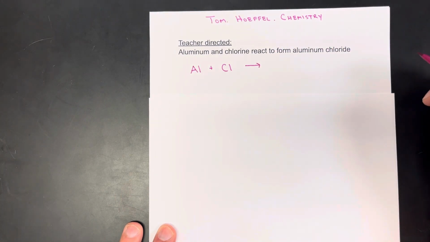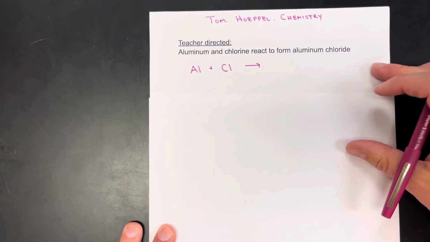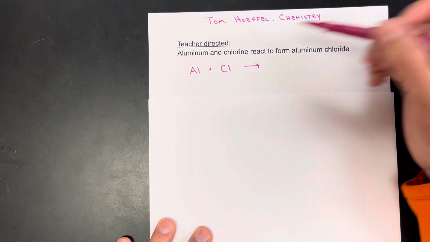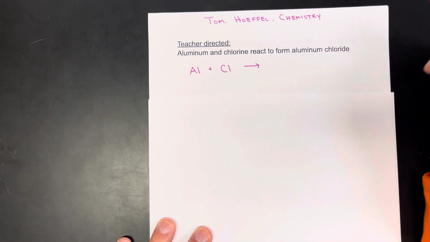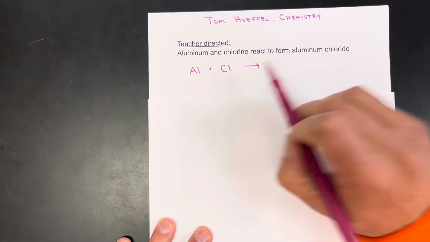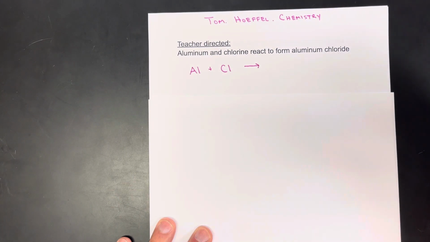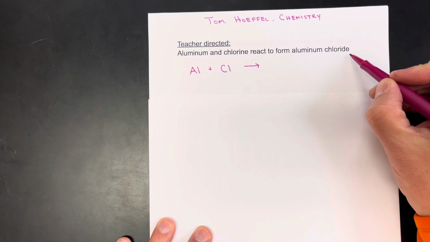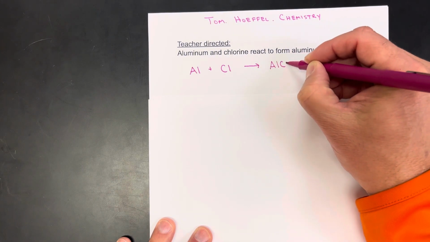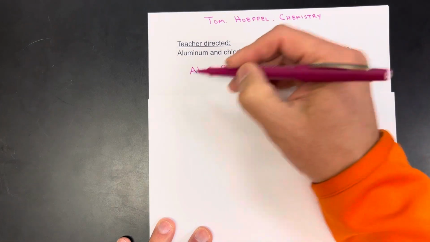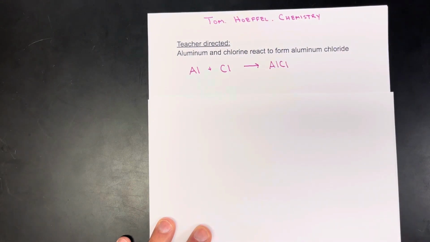That's your action word, or your verb. Sometimes it's reacts, sometimes it's to yield, to make, to produce. All of these would be your action word. That's typically where the change is occurring, and that's where you're going to draw your arrow signifying a change is occurring. And that's going to form some aluminum chloride.